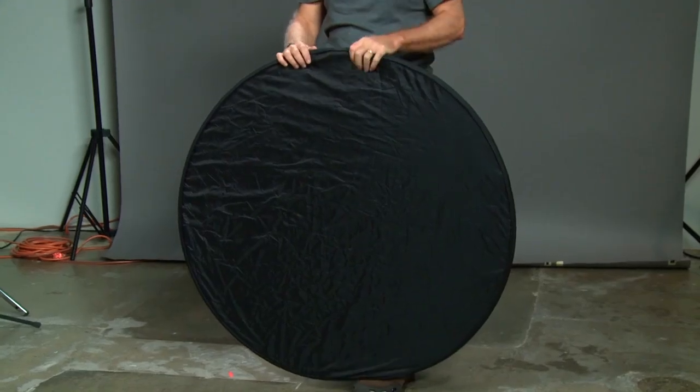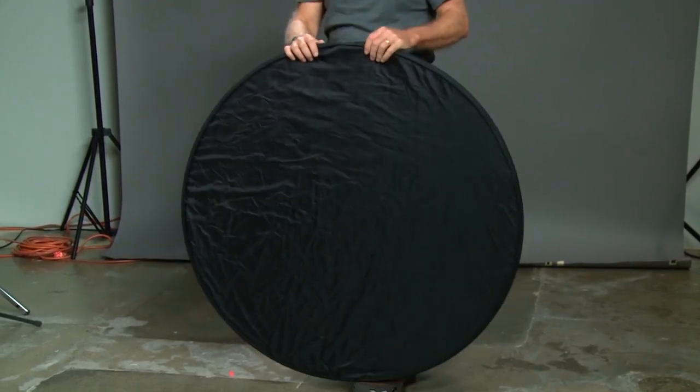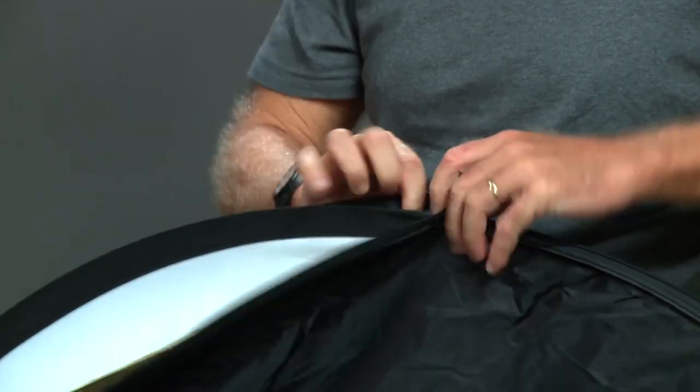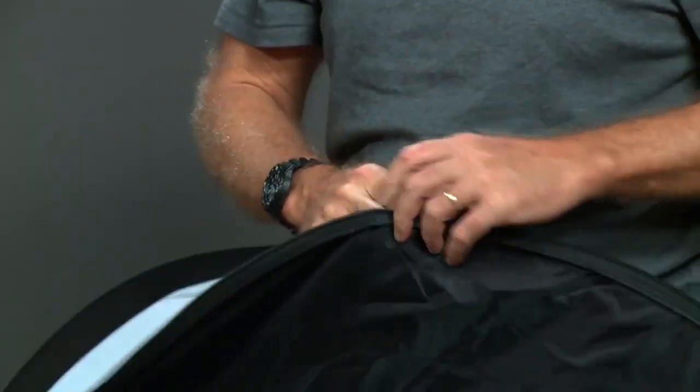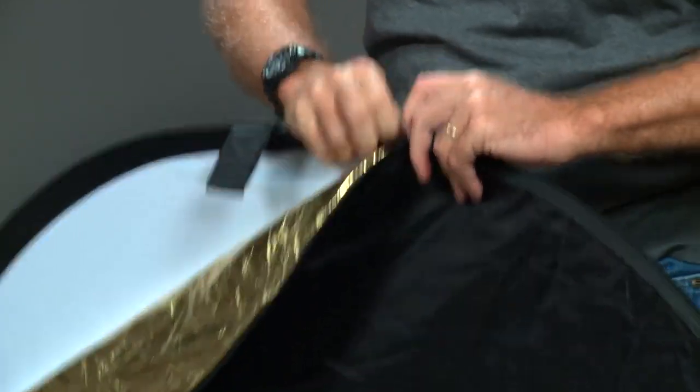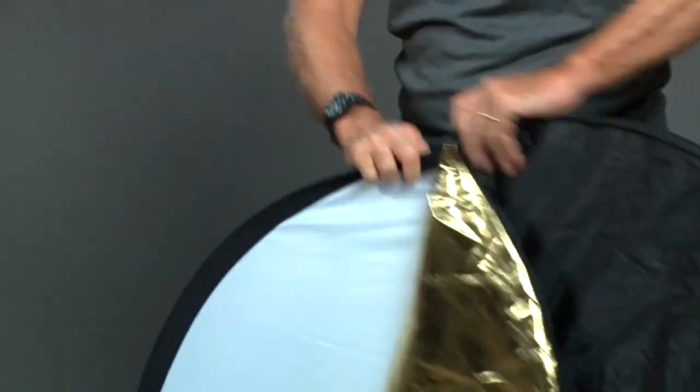But there's so much more to this little pop-up reflector. And one of those things is that there's an inside. Let me unzip it. We'll explore this thing. Oh, wouldn't you know it, you do a demo and the zipper gets caught. There we go.